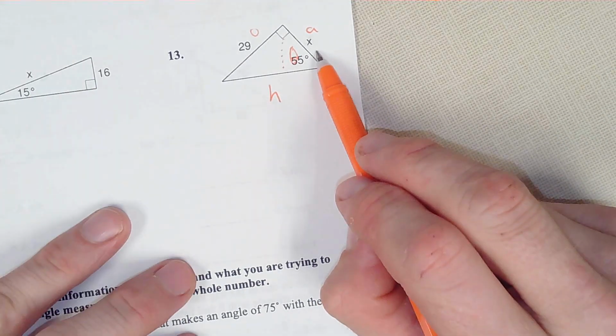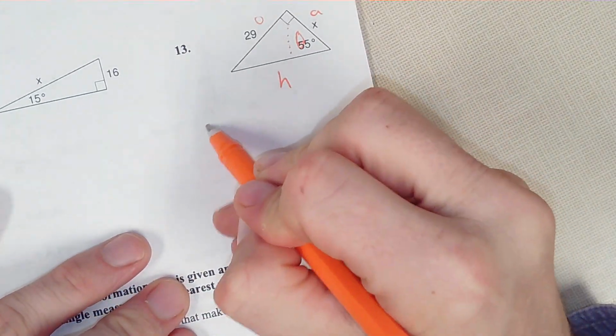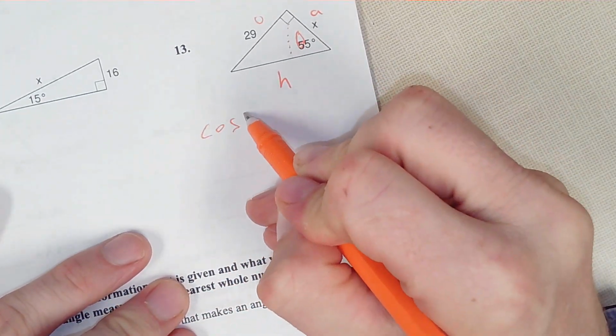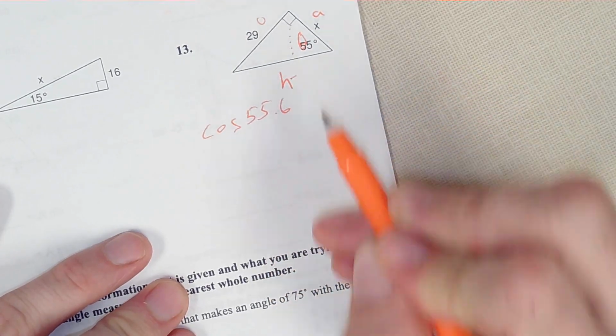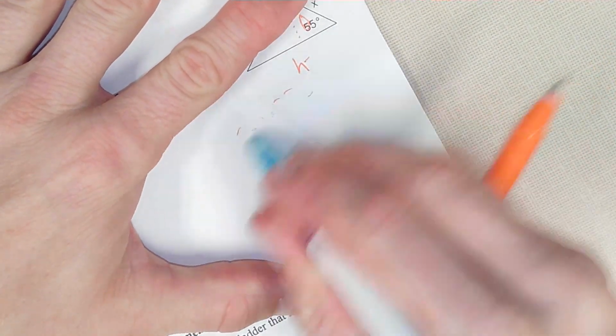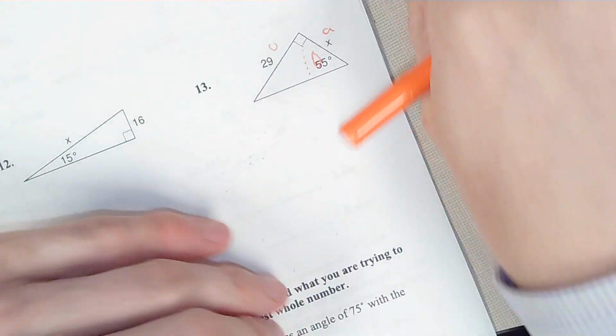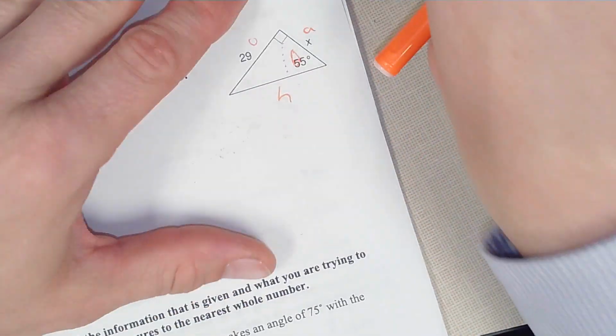So to solve for it you could use the cosine, but first you need to find the hypotenuse. You don't know the hypotenuse. In order to use the cosine, you need to know the hypotenuse, or you can use the tangent.